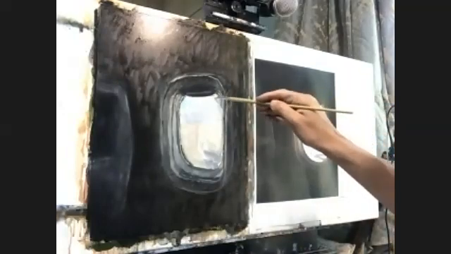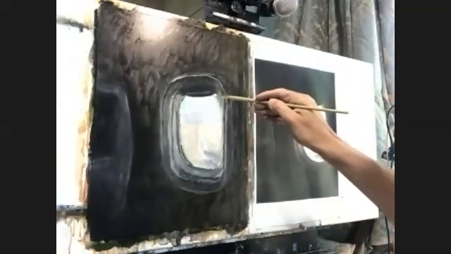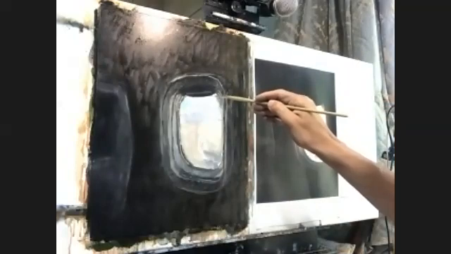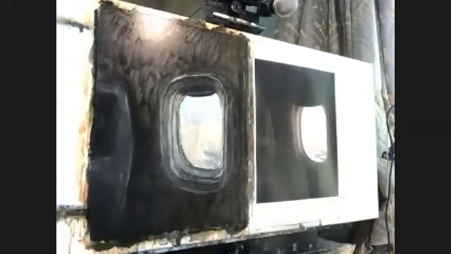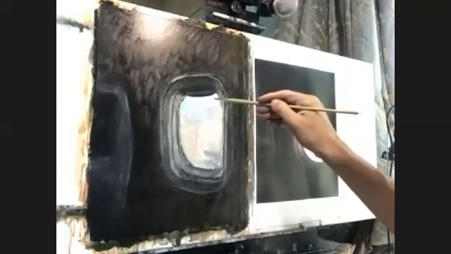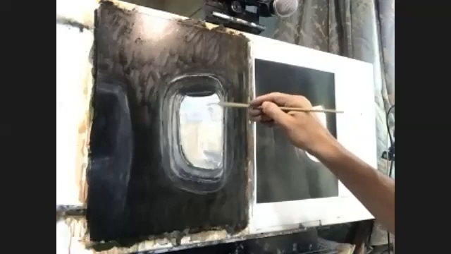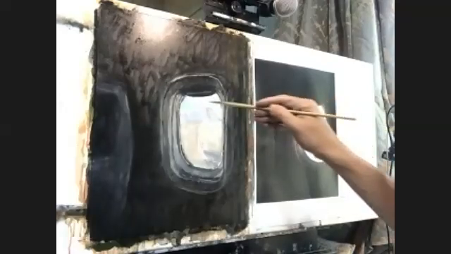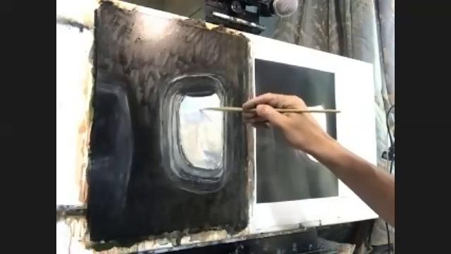So interesting, so interesting. And then I'm closing the gap. It's so hard to see actually because of the camera picking up the black. Okay.